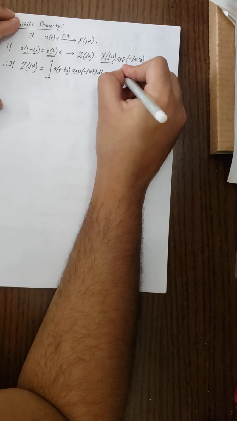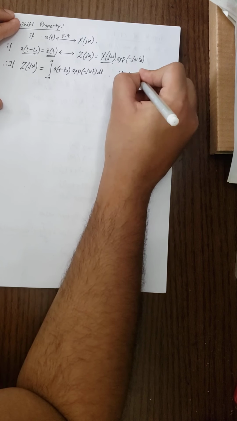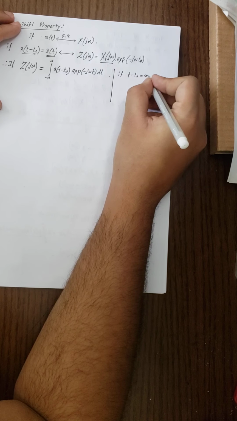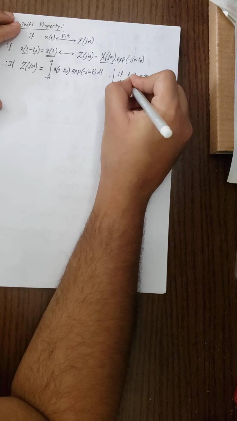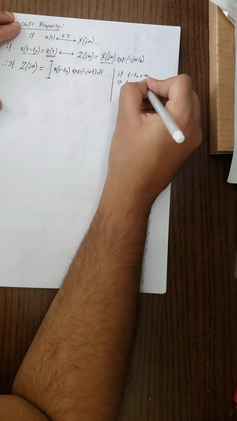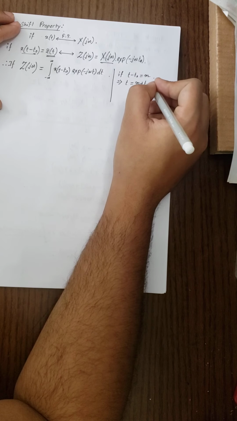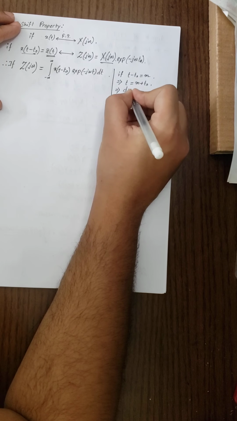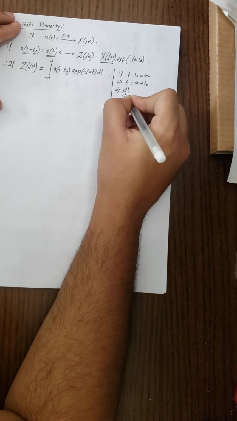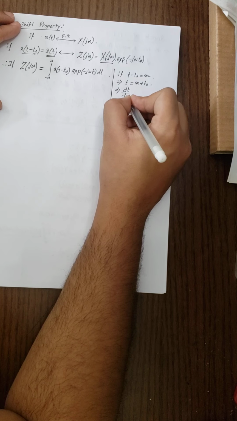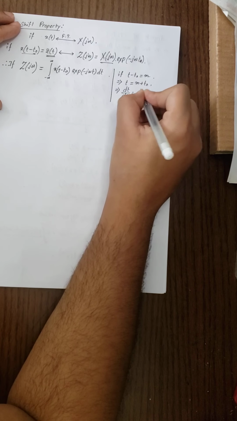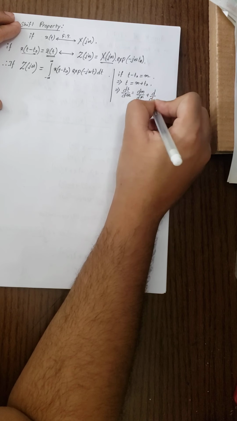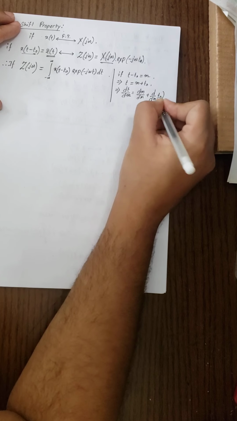Now suppose t minus t naught equals m, then we get t equal to m plus t naught. If we take the differentiation, we get dt over dm equal to dm over dm plus d over dm of t naught.